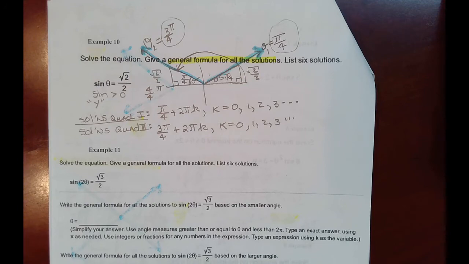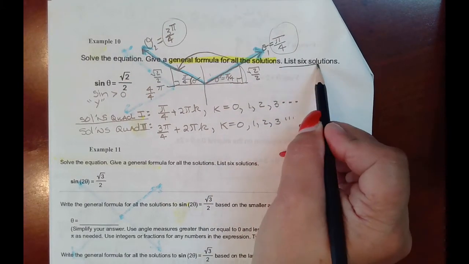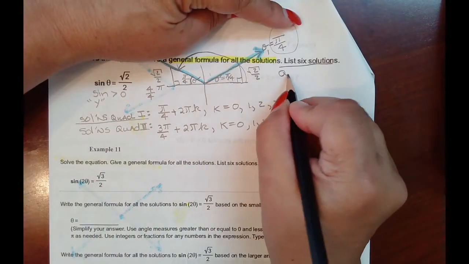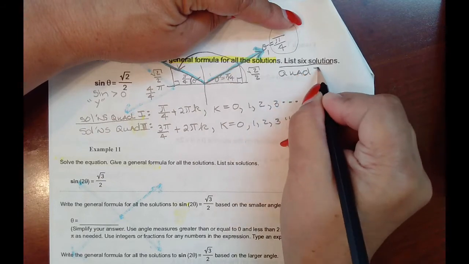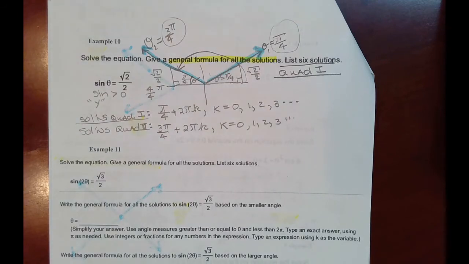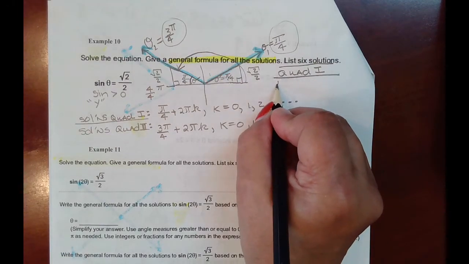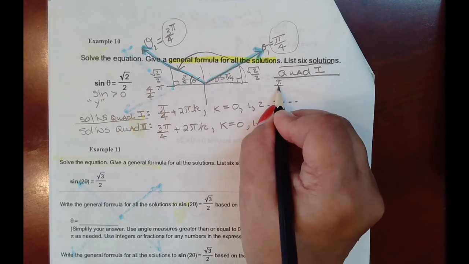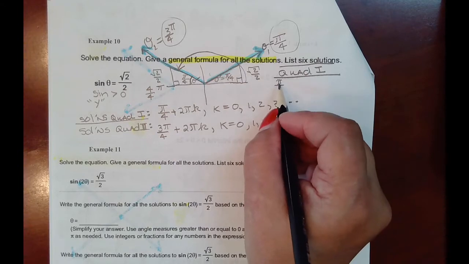So now if you want to do the rest of this where it says list 6 solutions, we'll give 3 that are in quad 1. So quad 1, using the equations, like the first couple of problems in this section, they gave you the general solutions and you just practiced using them. Now we have created them ourselves. We've moved to that point where we can create the general equations ourselves and know how to use them to get specific solutions. So working for solutions in quad 1, pi over 4 plus 2 pi k rotator.